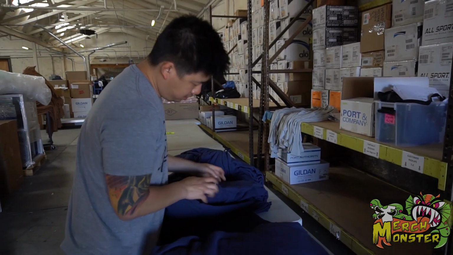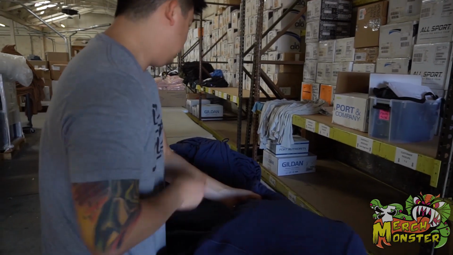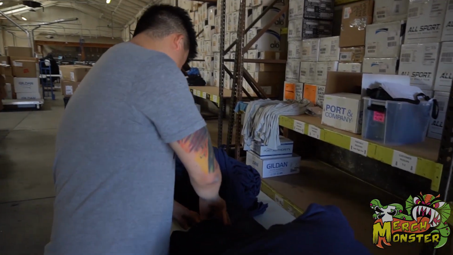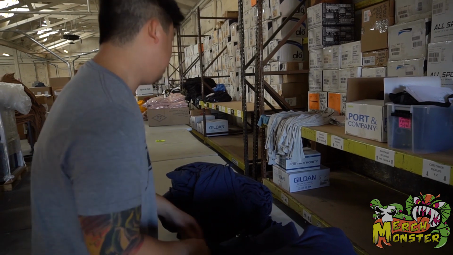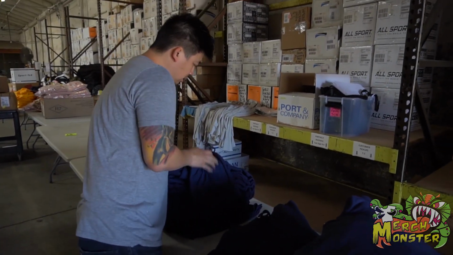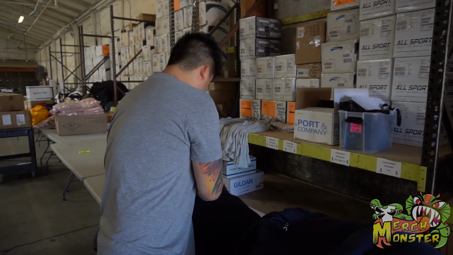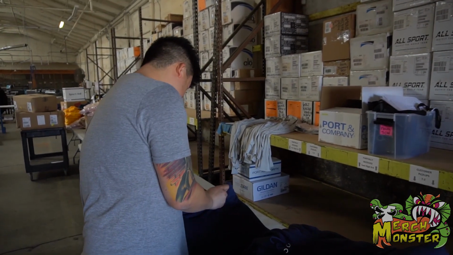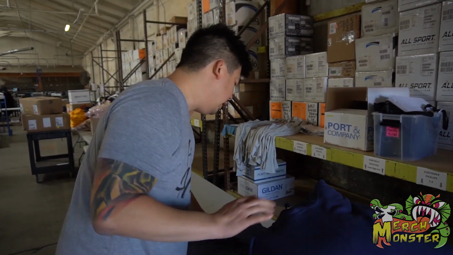Small hoodie, small hoodie, small hoodie, small hoodie, small hoodie, and a stack of t-shirts.